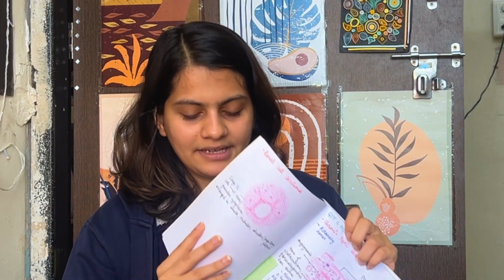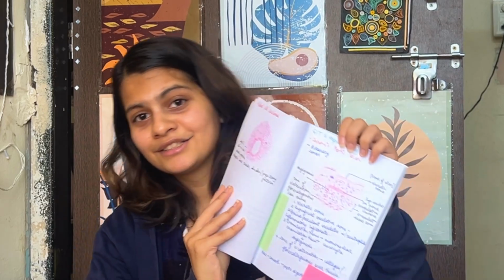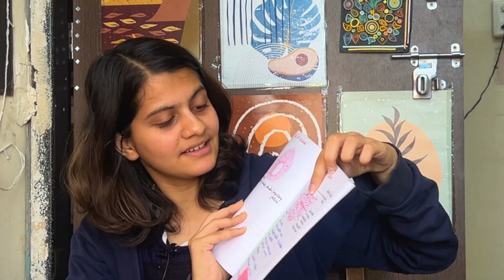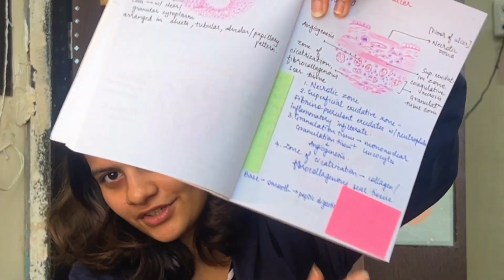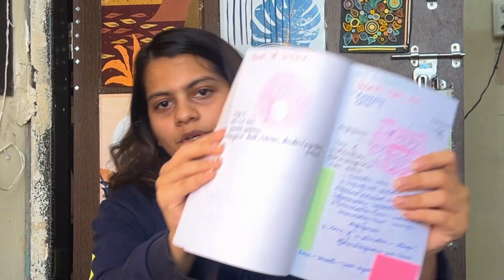So for patho also, I made a quick revision book which I'll show you. I drew the diagrams, like this is chronic peptic ulcer, then this is renal cell carcinoma, and I also wrote some features about it, so that when I revise it, it also helped me.